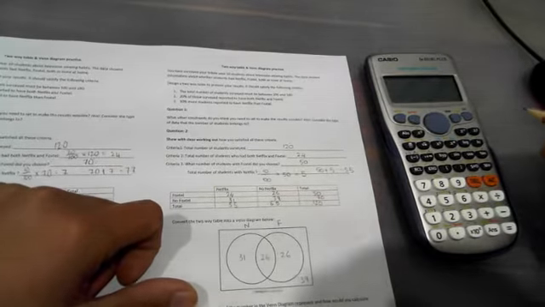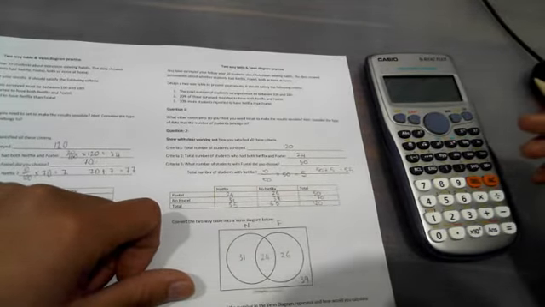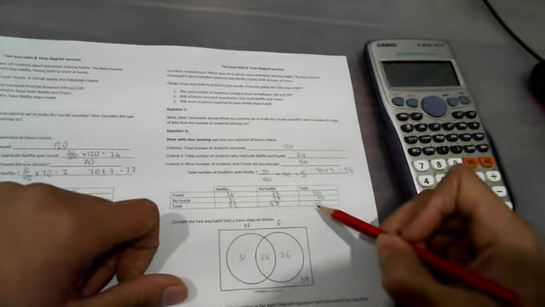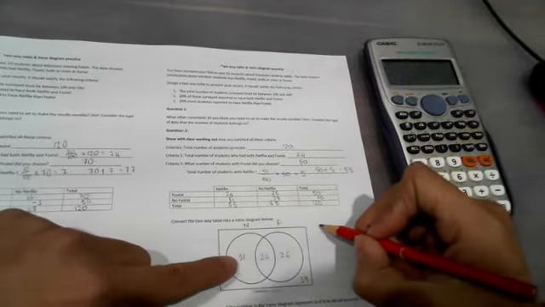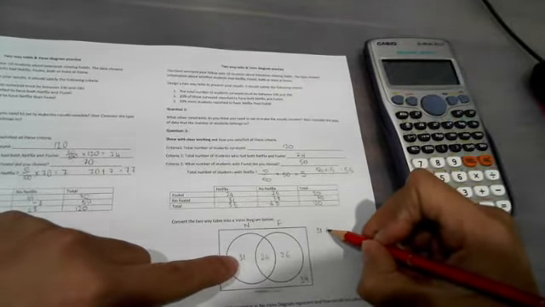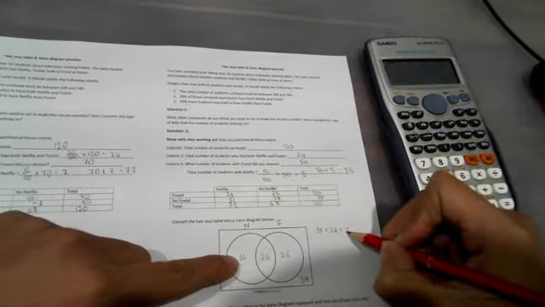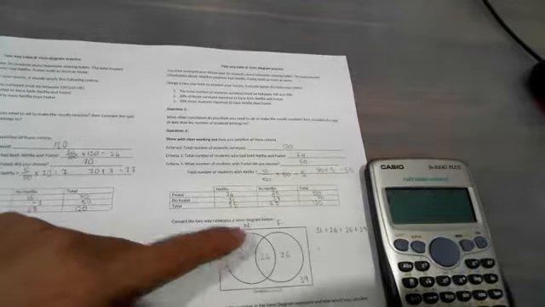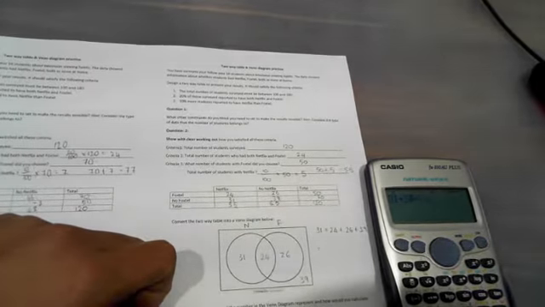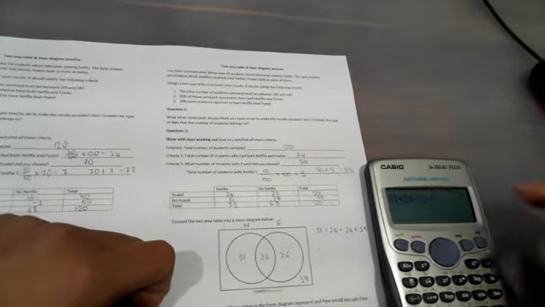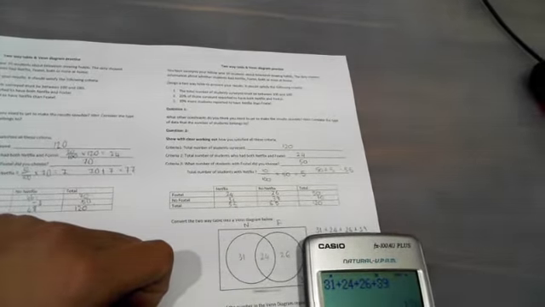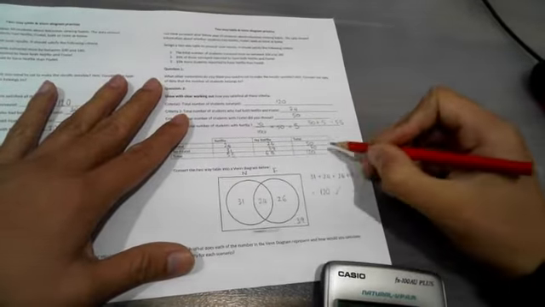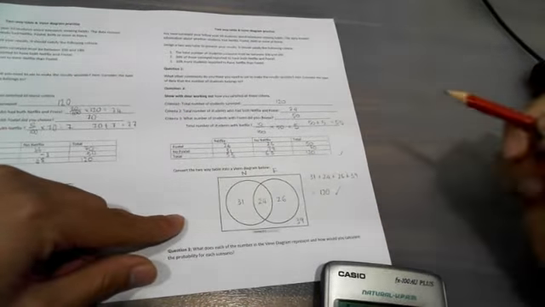And the last thing I can do is double check that if I add up all these numbers, I should get my total of 120. So 31 plus 24 plus 26 plus 39. Just do it on my calculator. 120, as you can see here. So I know I've done that correct, and I did this correct. So I already added it up before.